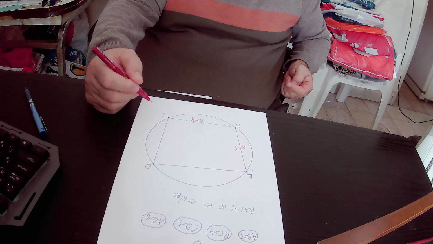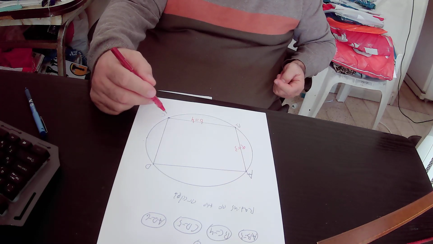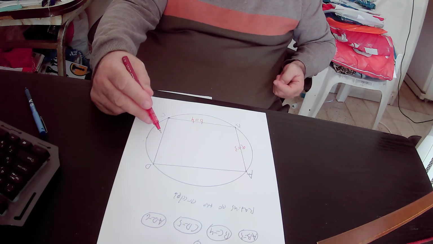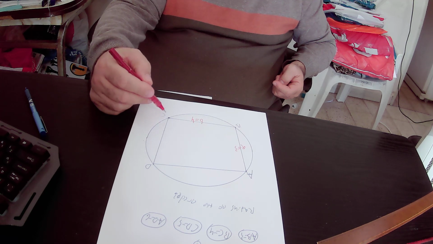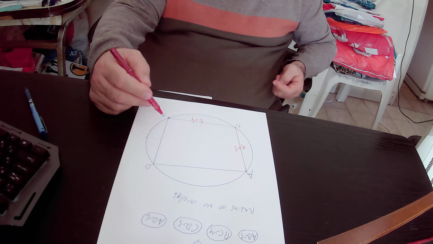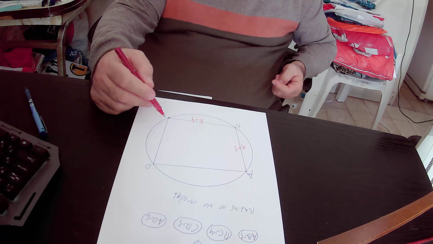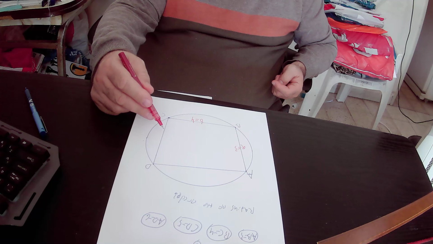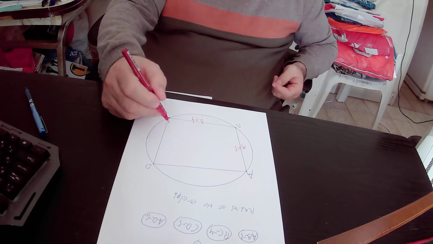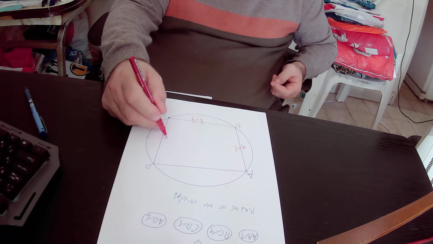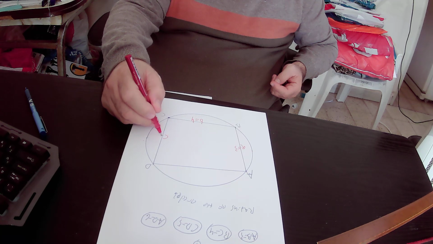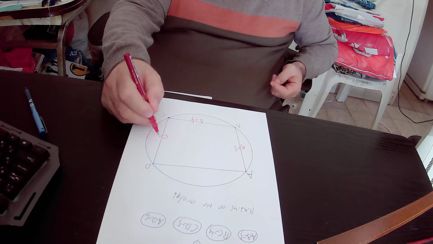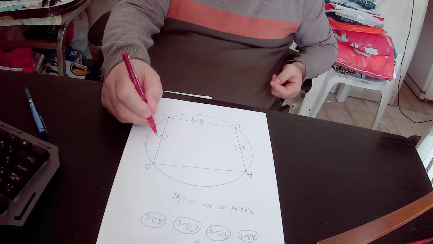And we also know that side CD of quadrilateral ABCD equals 5 units. Therefore, we will define side CD of quadrilateral ABCD as C, that is to say CD equals C, and therefore C will be equal to 5 units.